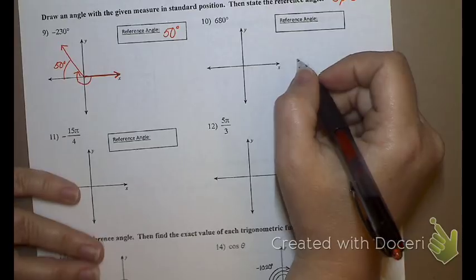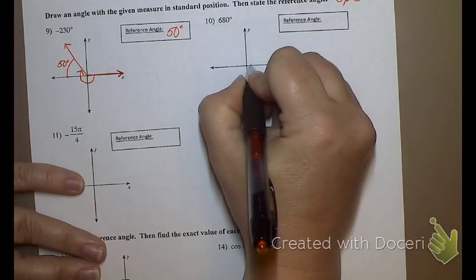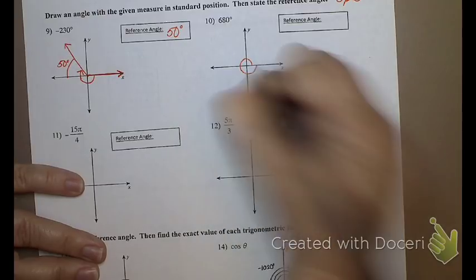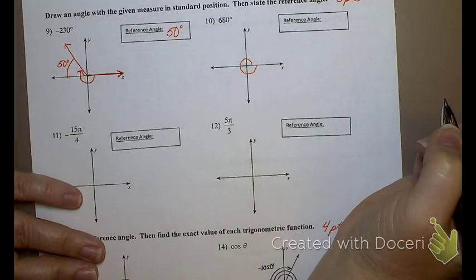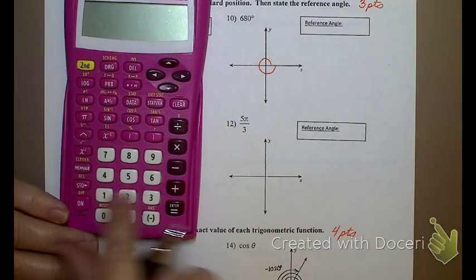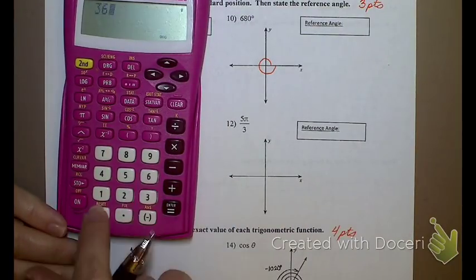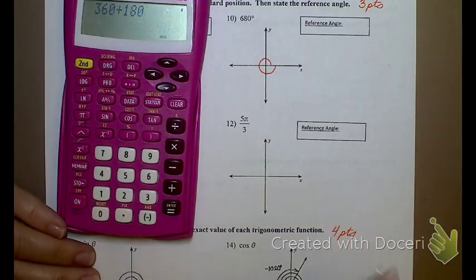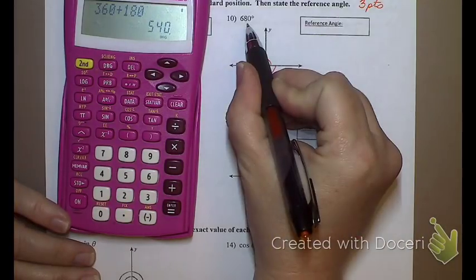All right. Now let's look at this guy, 680 degrees. We have a positive angle this time, so let me think about this. If I start here and I go 1 full revolution, that's 360 degrees. If I go another half circle, that would be another 180 degrees. That's still not far enough, is it?